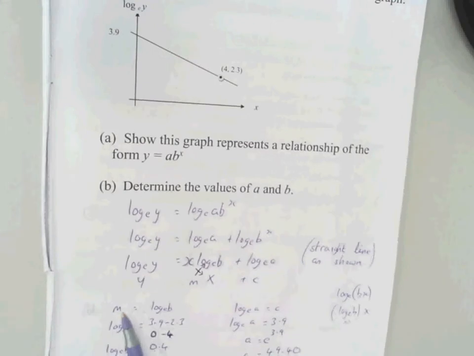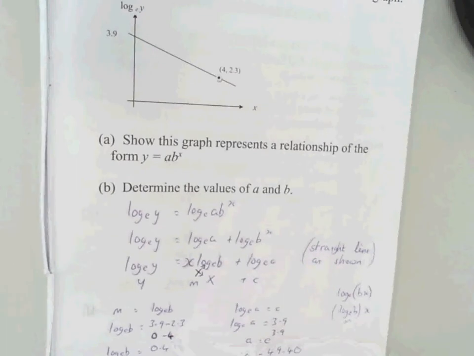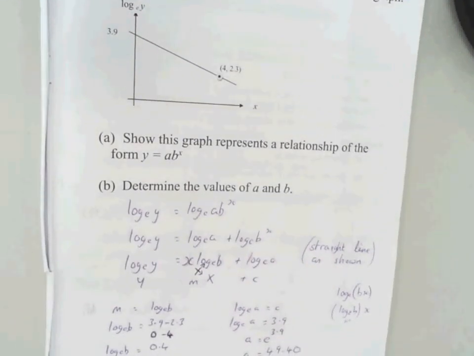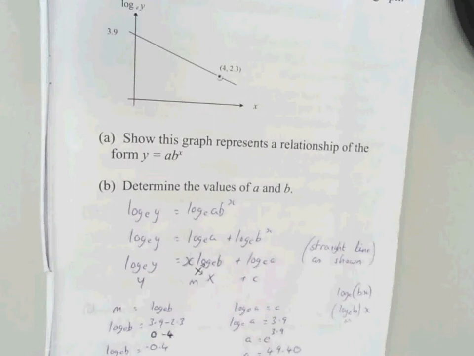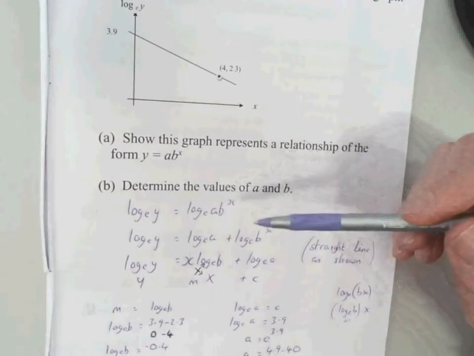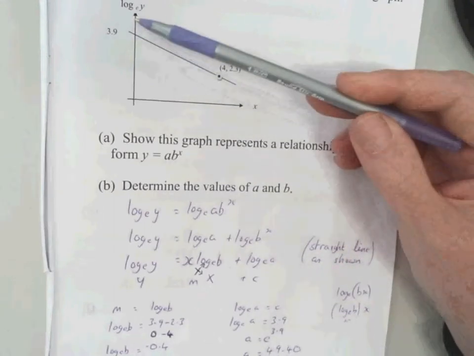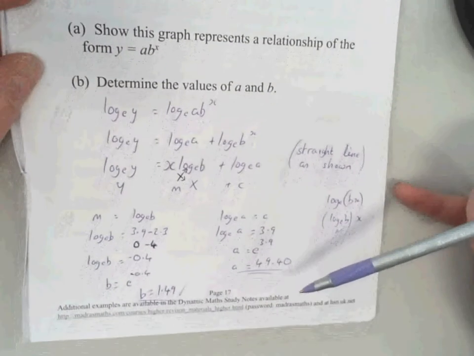So let's find out a and b. So I know my gradient is the log to the base e of b. So find the gradient using y2 minus y1 over x2 minus x1. Move from log format into exponential format. Should be negative there. So b will be e to the negative 0.4, so b will be 1.49. Log of a is c, so what's c? Looking at the diagram here, c is 3.9.